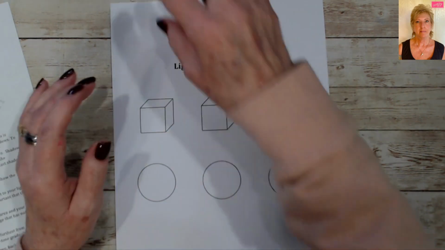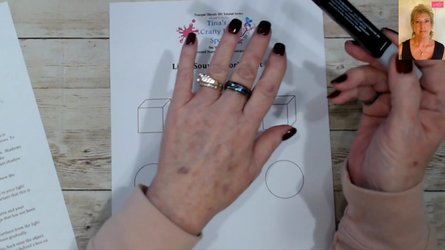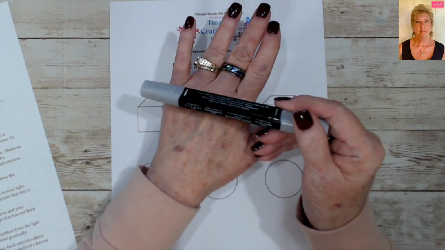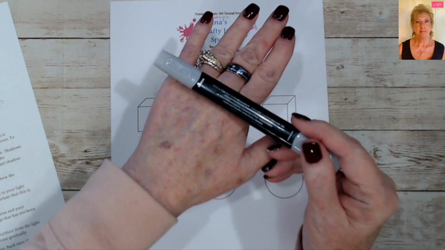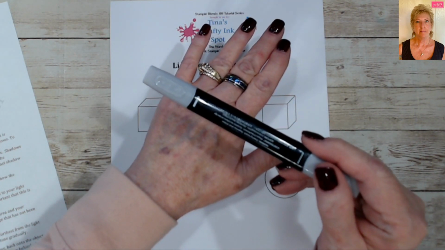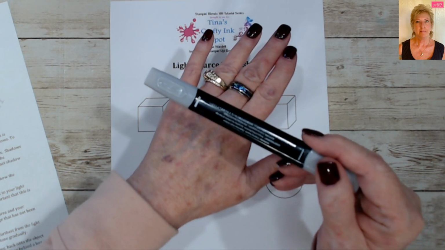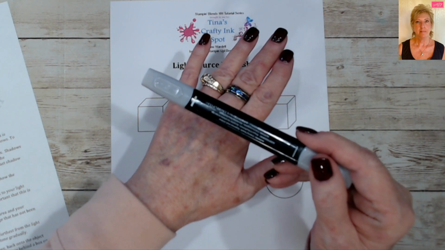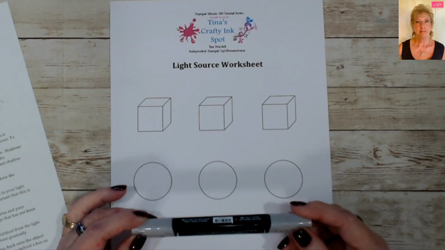If I were to take my marker right now, see how the light hits my hand, and do you see the shadow below? As it gets closer, the shadow's closer and smaller. As it gets farther away, the shadow has distance, and it may even have a little white spot before you see the cast shadow. That is a cast shadow. That's going to give your image depth.